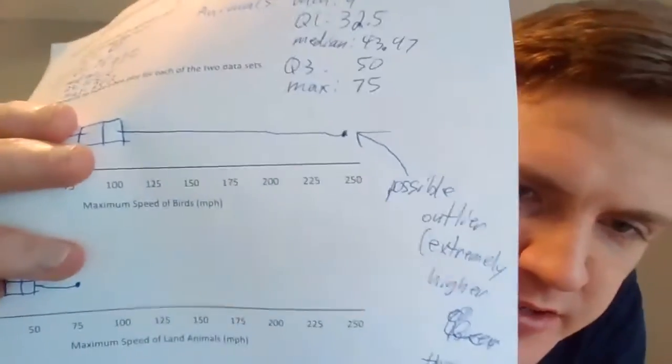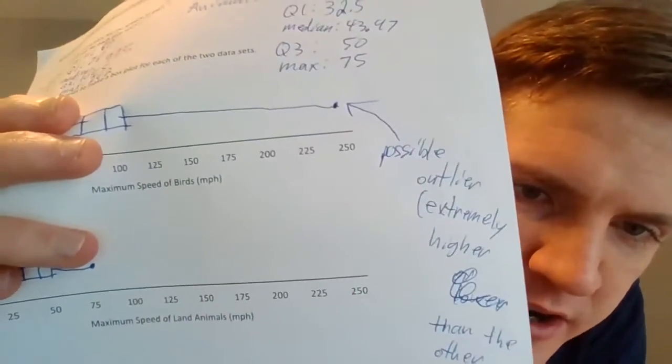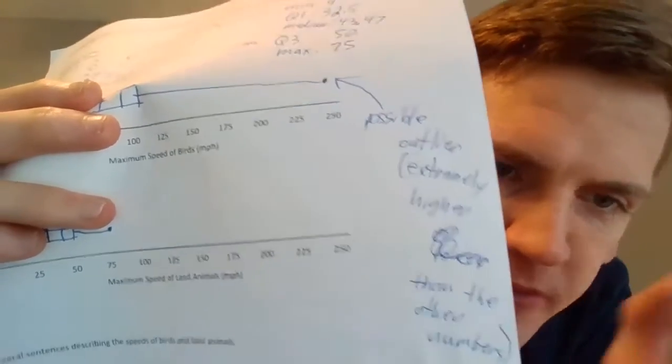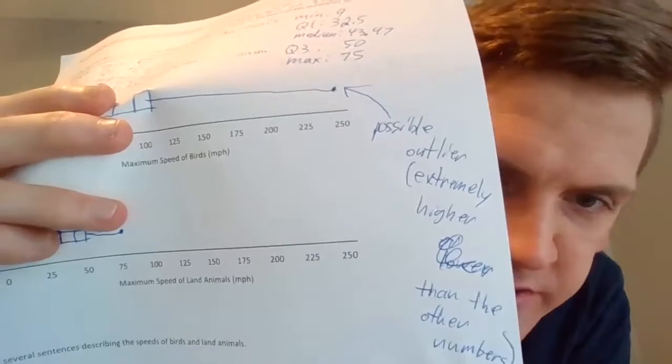So that's the one for the birds. As you can tell, because of the peregrine falcon, it got way more spread out for the birds than it did for the land animals. Again, I put on the side that it could be a possible outlier because it's extremely higher than the other numbers. It's a major difference between it and everything else on there.